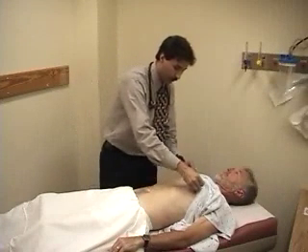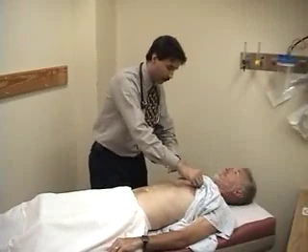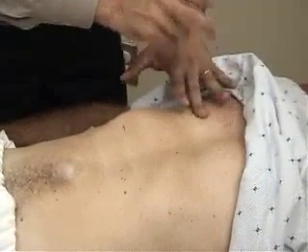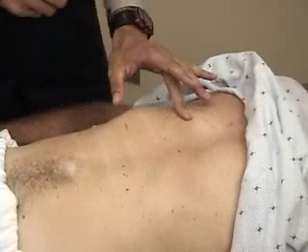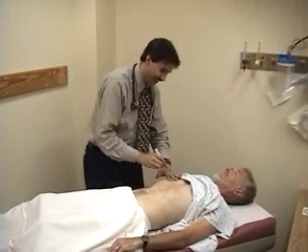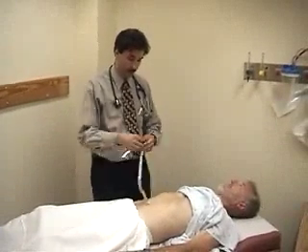Then you want to begin percussing over the lung fields, again in the midclavicular line, to locate the superior aspect of the liver, and percuss downwards to the superior margin of the liver. Try on your chest now. All right. Then you can either use a measuring tape or a pocket ruler to estimate the patient's liver span.